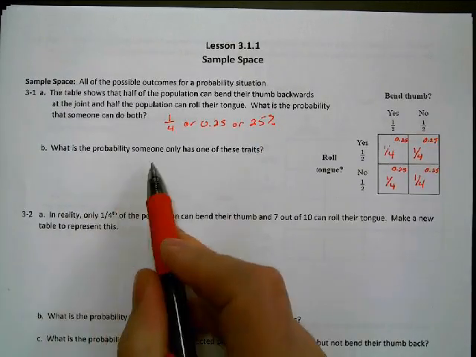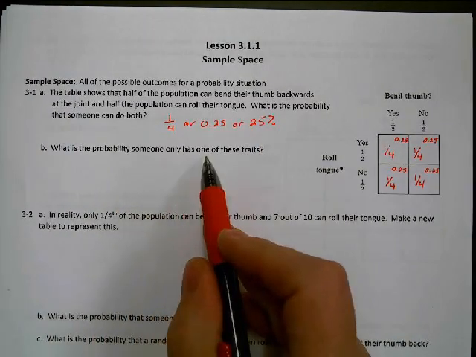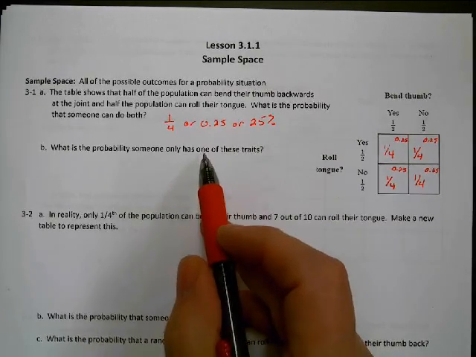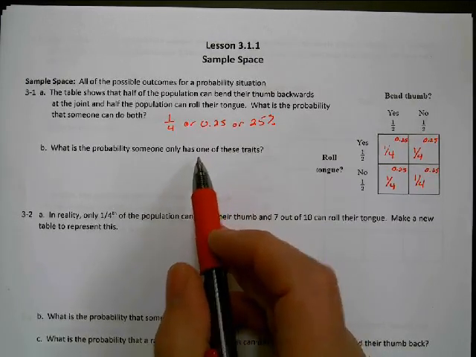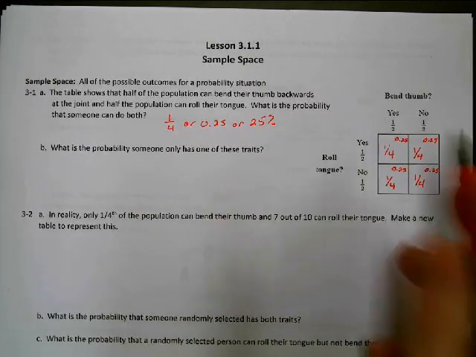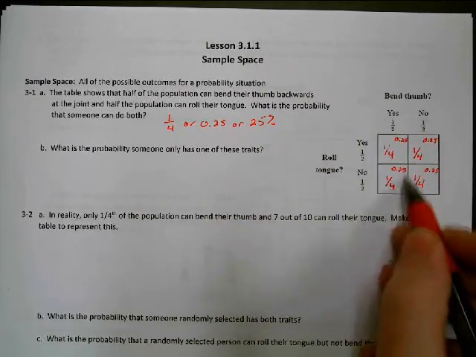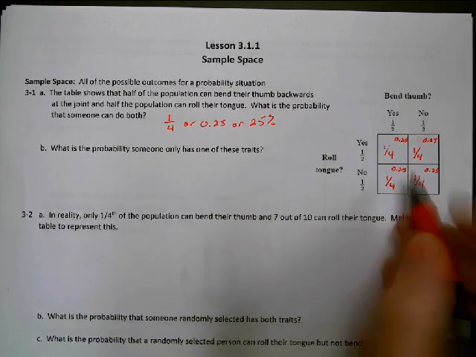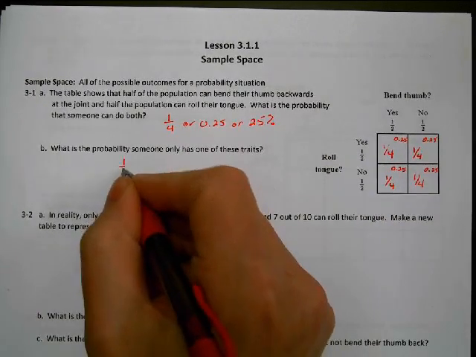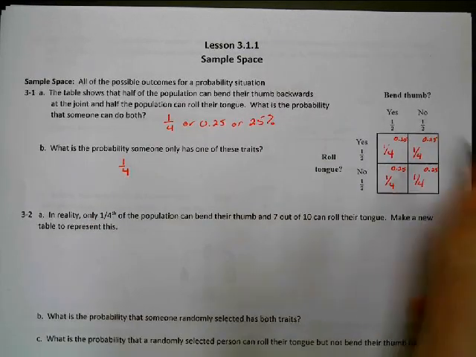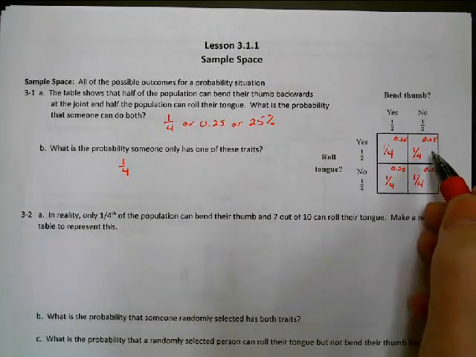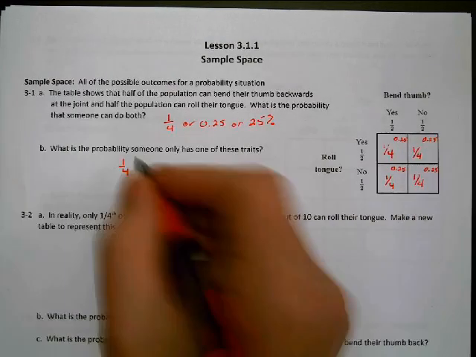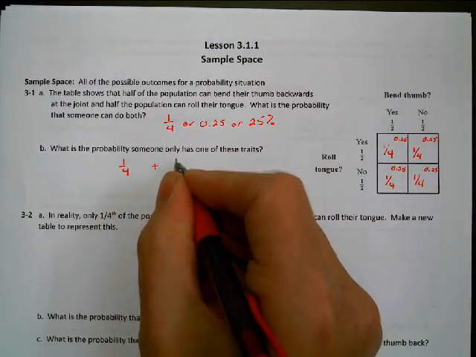What is the probability that someone has only one of these traits? So maybe they can bend their thumb or they can roll their tongue. They only have one trait. These people right here can bend their thumb, but they don't have the trait for rolling their tongue. So that would be 1/4. And over here, these people can roll their tongue, but can't bend their thumb. So I've got 1/4 there.